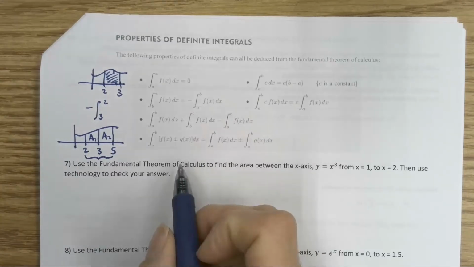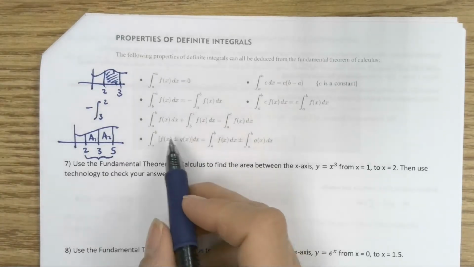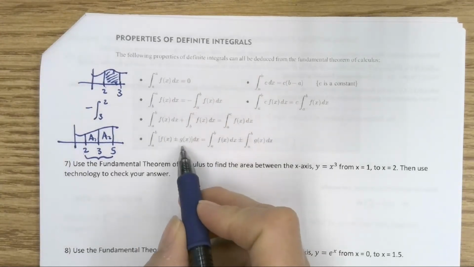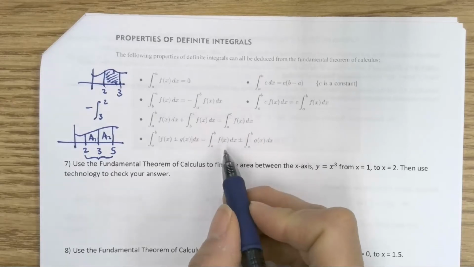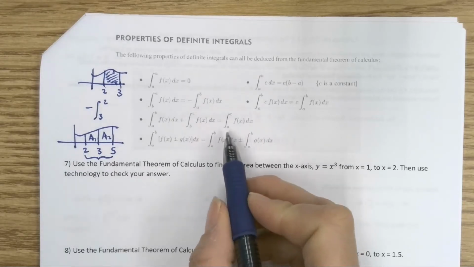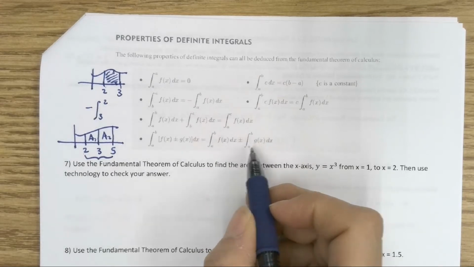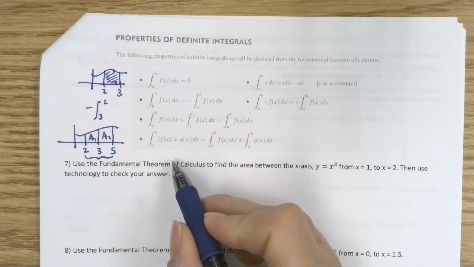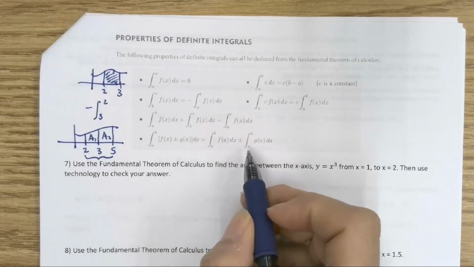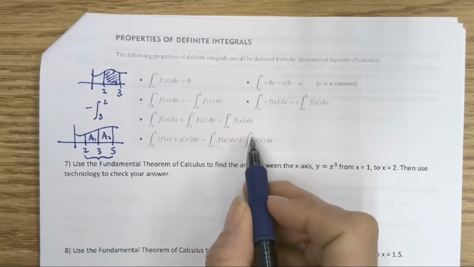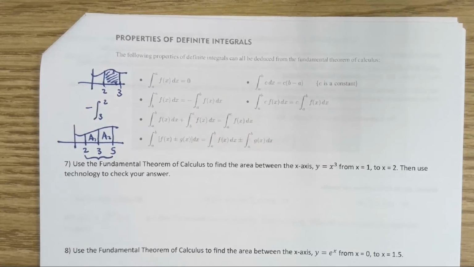Right below that, we have the integral of a sum of functions or a difference of functions is equivalent to the integral of the first function plus or minus the integral of the second function. So if you ever needed to split out a function, you can do that. You can also reverse the process, and you can combine two separate functions as long as they have the same limits of integration.